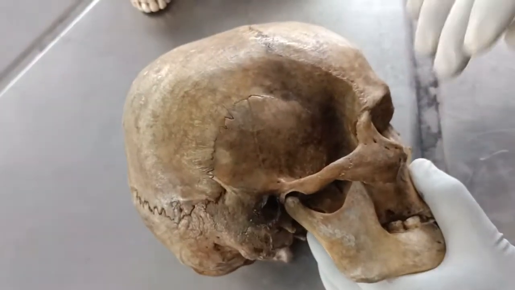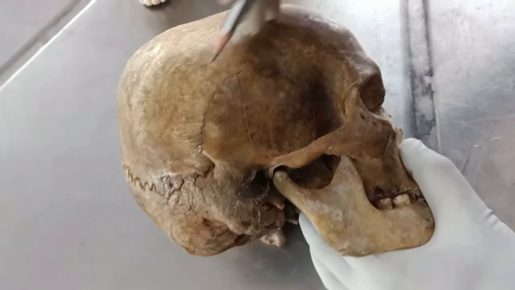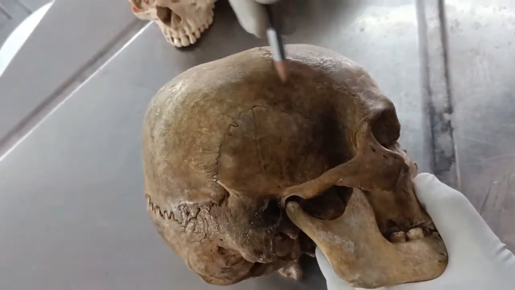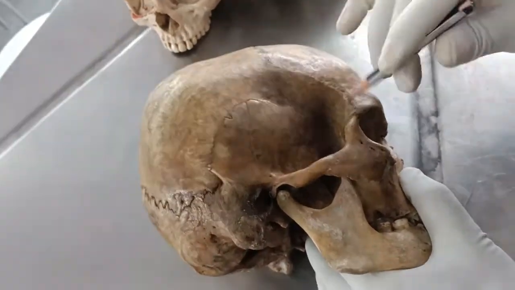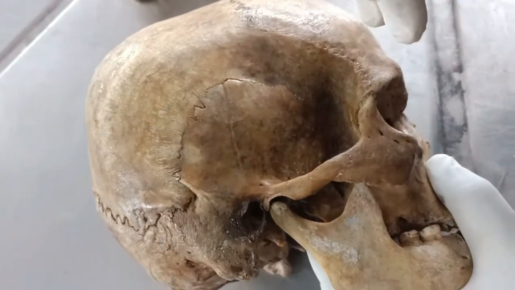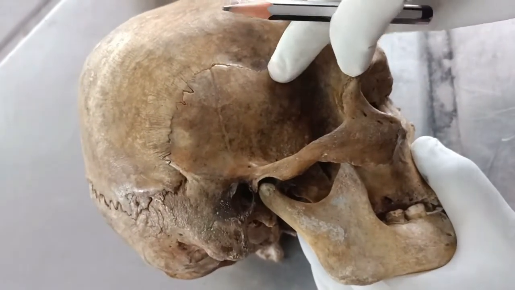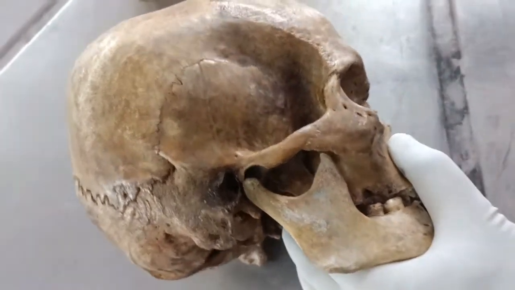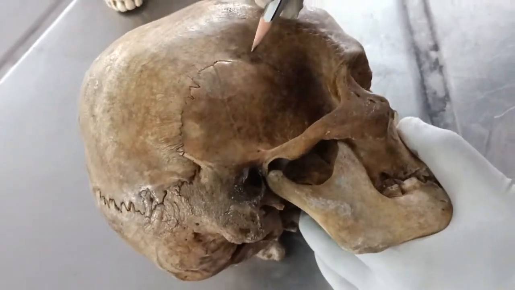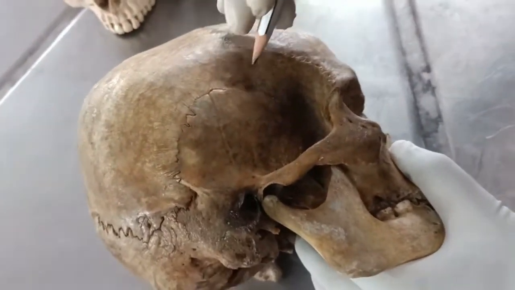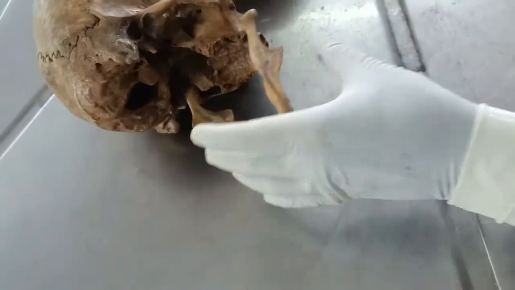Below these temporal lines, this region is what we call the temporal fossa. In the temporal fossa, one important point is present at the antero-inferior angle of the parietal bone. That important point we call the pterion.